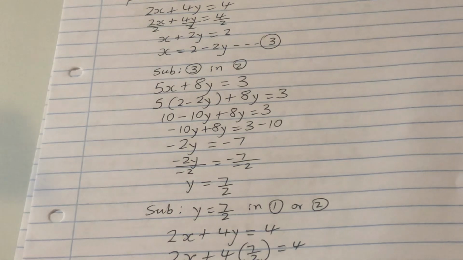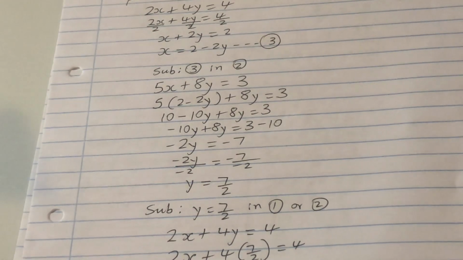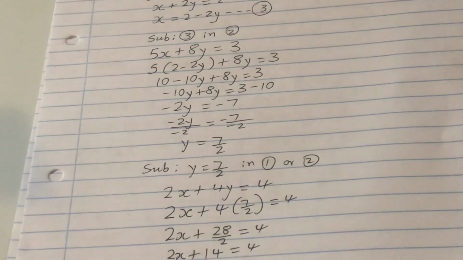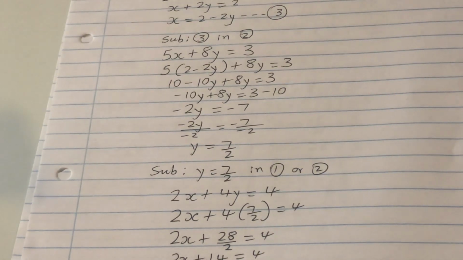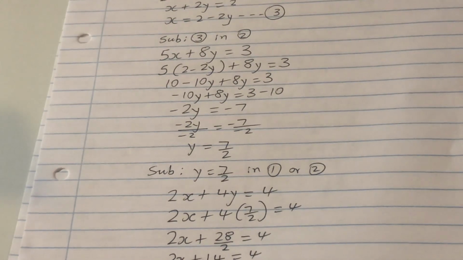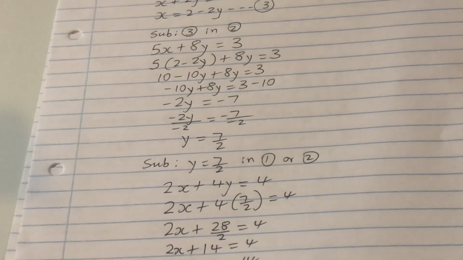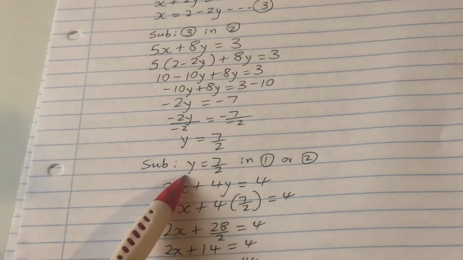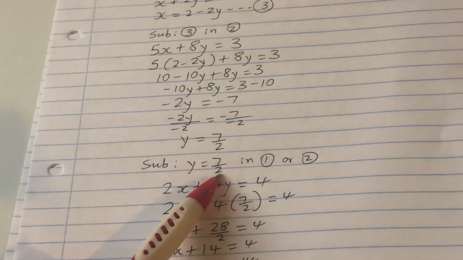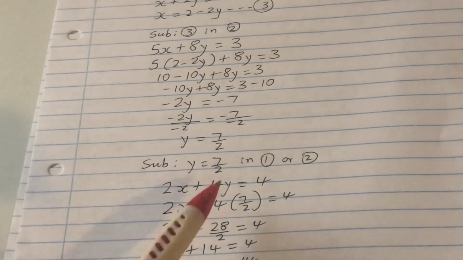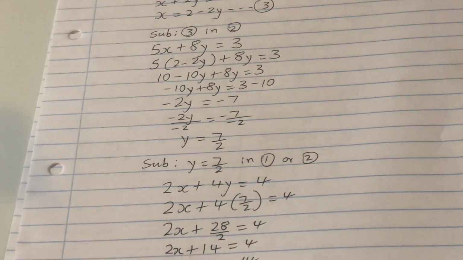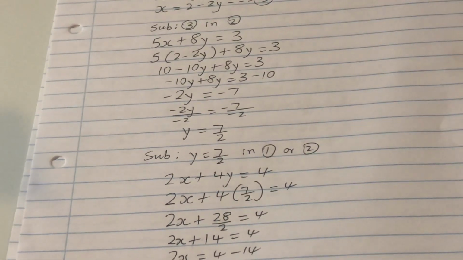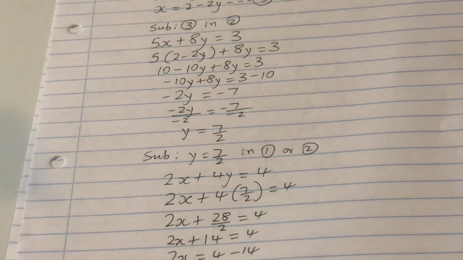Now, I have to get the value of x. What do I do now when I know my y? You come and substitute this y equals 7 over 2. You can substitute it in equation 1 or equation 2. If you do that, you'll get the same answer.